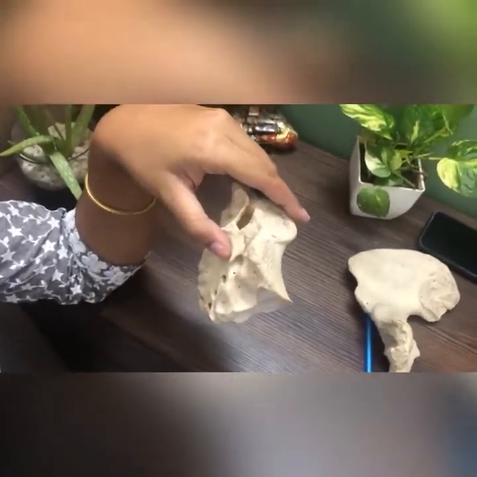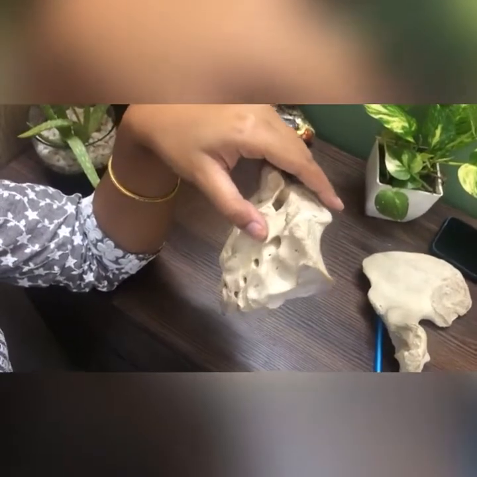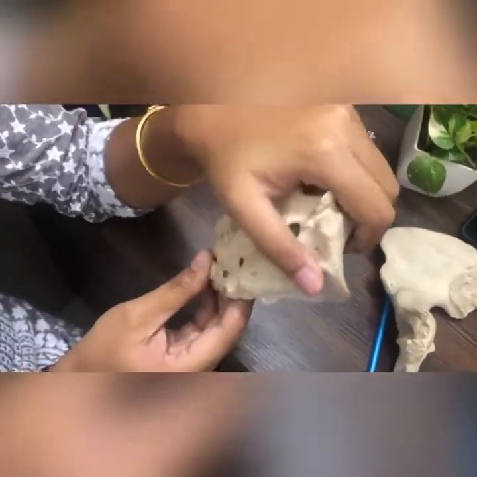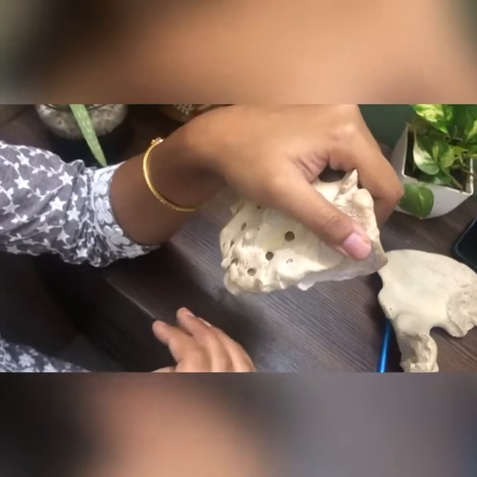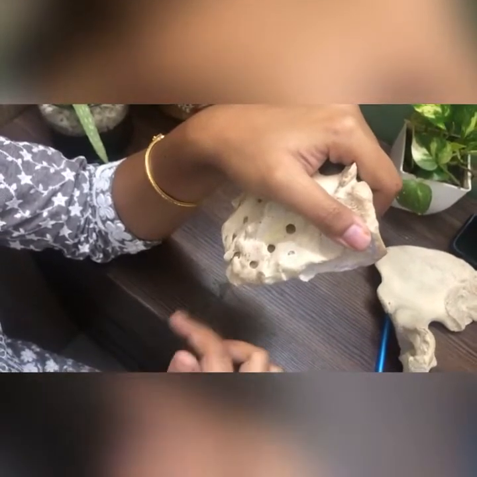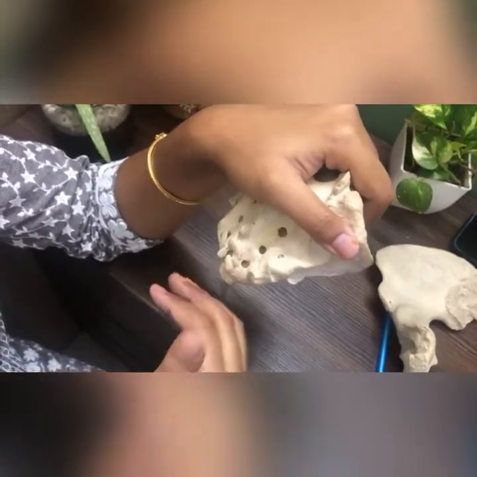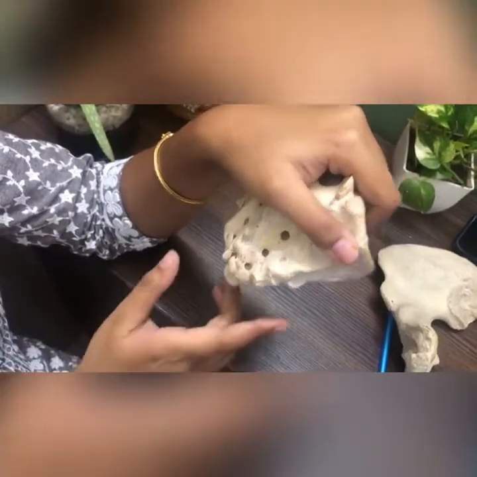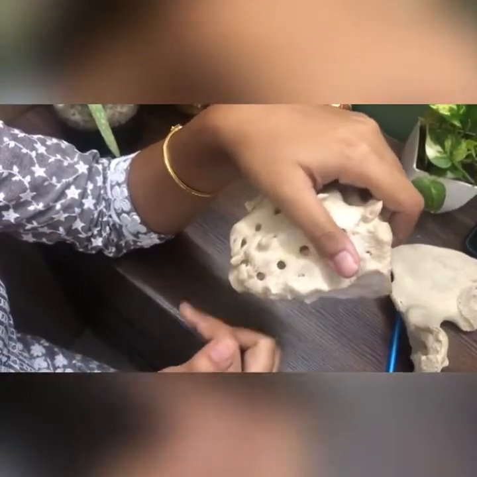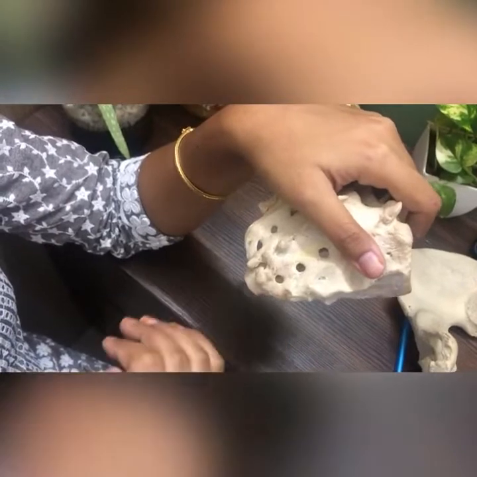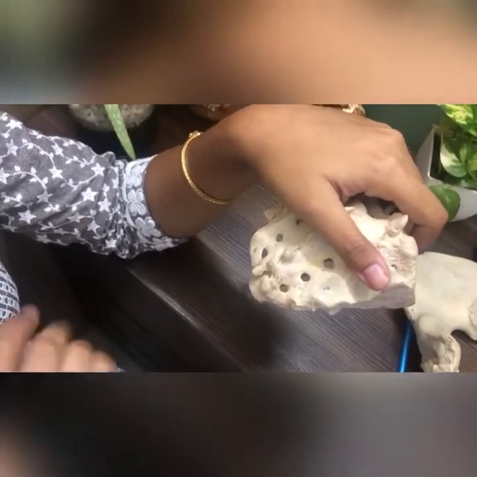Another point of difference is that in the male, the fusion of the coccyx, the lower vertebrae, and the sacrum happens at an early age, but in the female this fusion occurs at a very late age. Why?